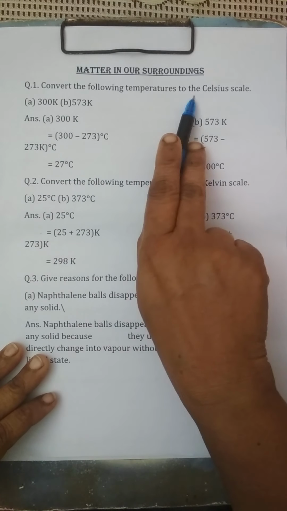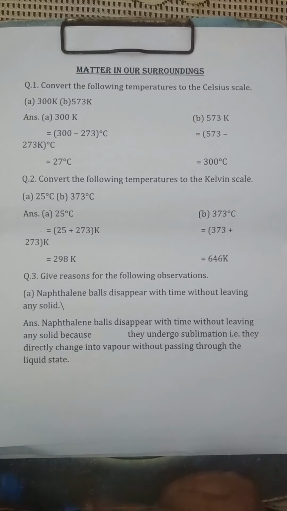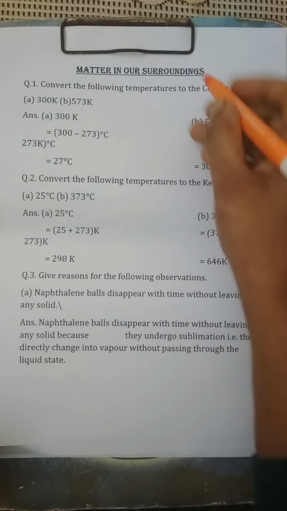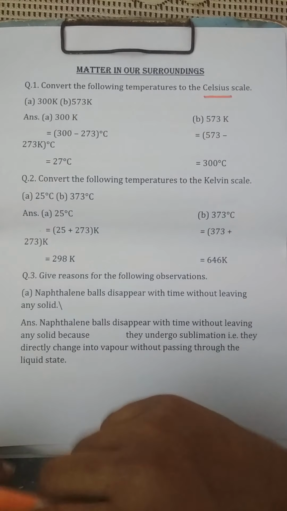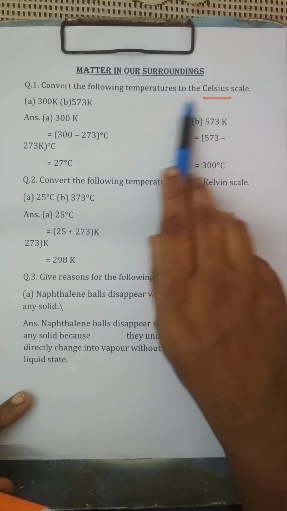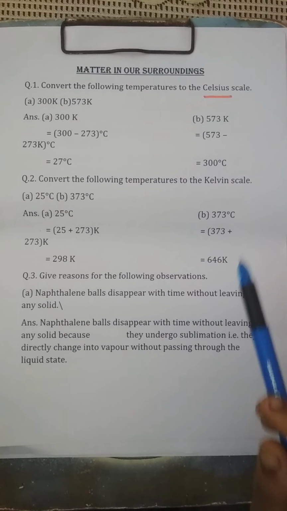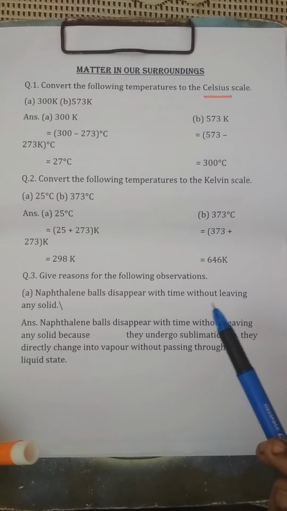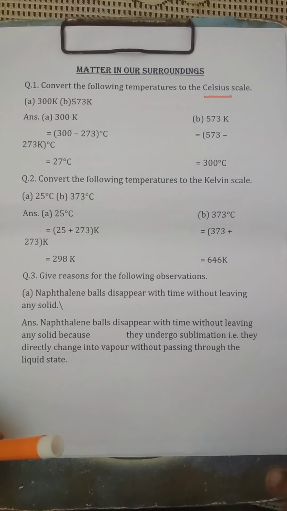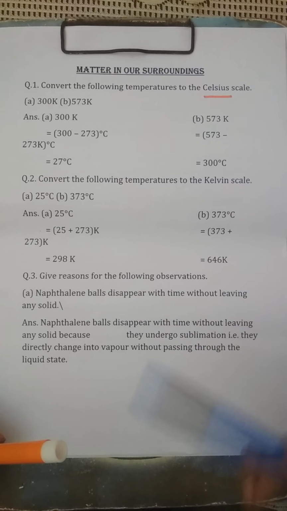Convert the following temperature to Celsius scale. Now look at this question. Convert the following temperature to Celsius. When the question says Celsius, they'll give you Kelvin. I repeat, convert the following temperature to Celsius. Children, you all should know how we convert meter to centimeter. 1 meter is 100 centimeter. And when you want to convert centimeter to meter, you have to divide by 100.